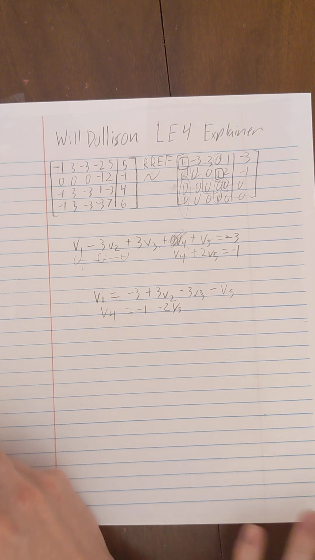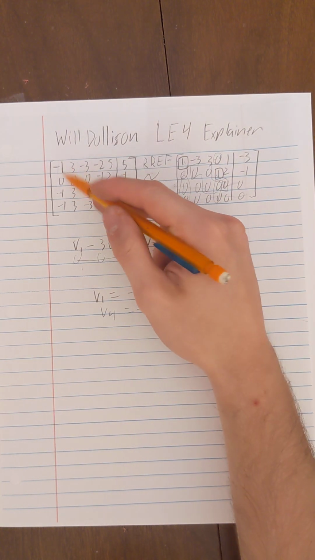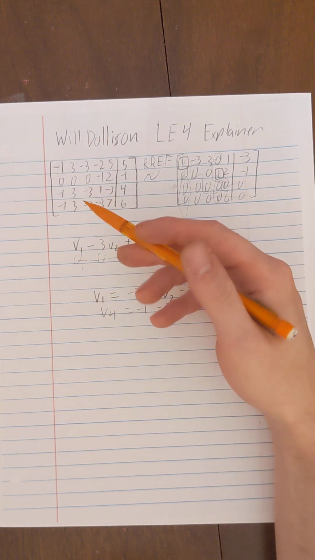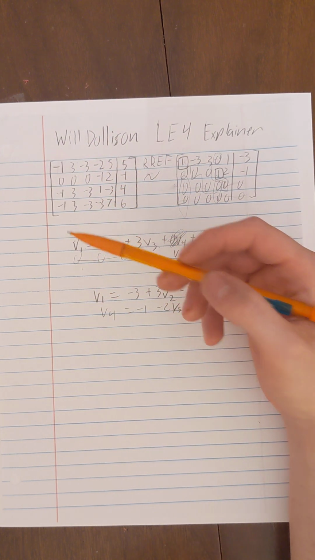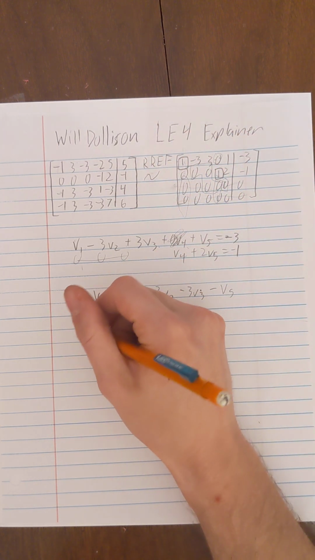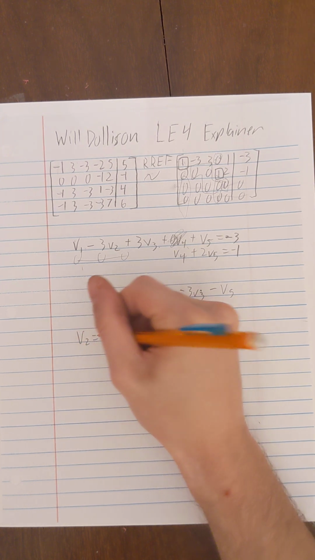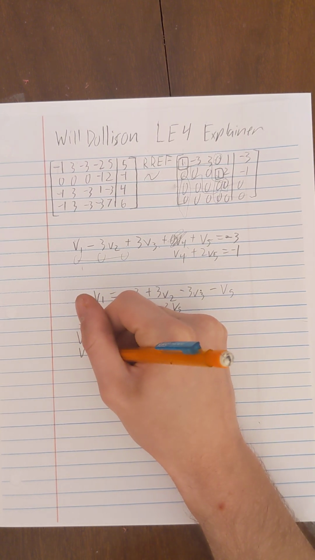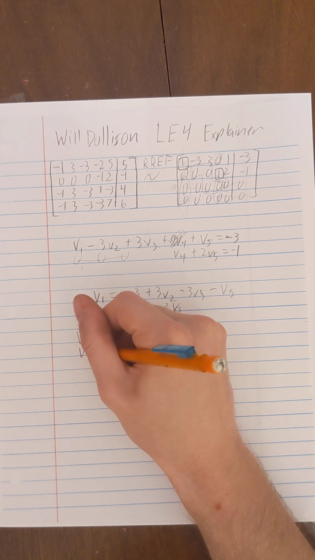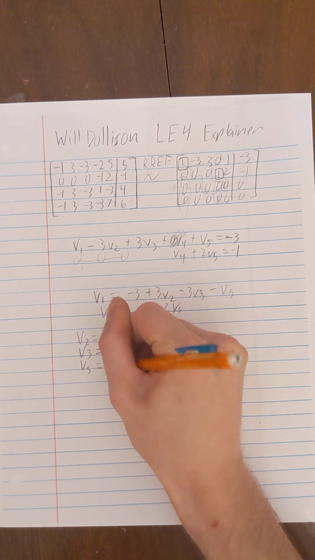And what we will do is use solution set notation. This is more specifically linear algebra, where we have a vector set with all the variables: v1, v2, v3, v4, and also the free ones. I'll say v2, since that's our first free variable in order, is equal to a. Then v3 is equal to b, and v5 is equal to c.